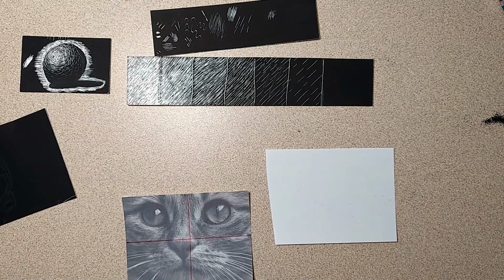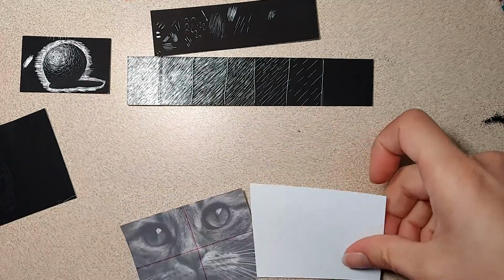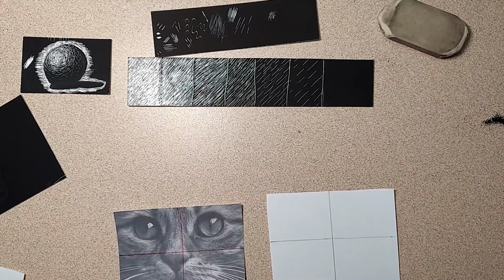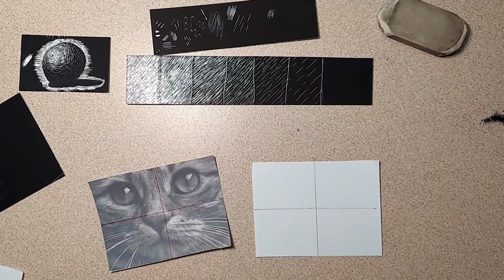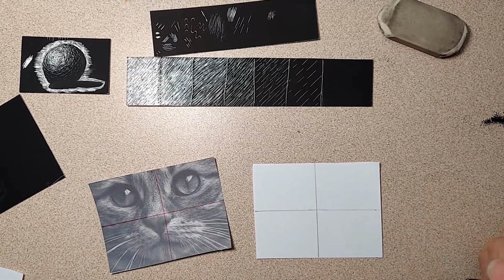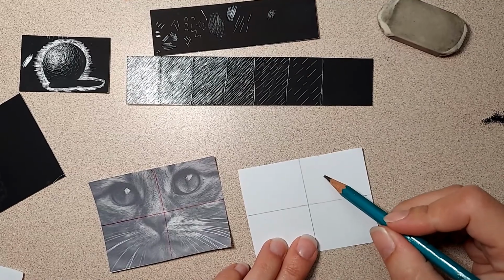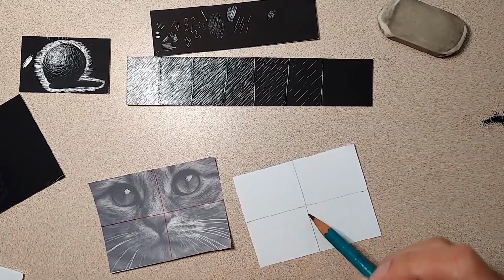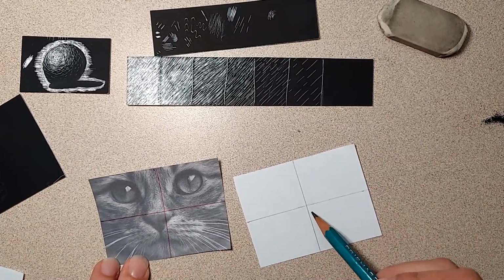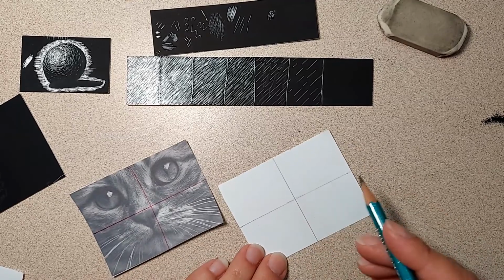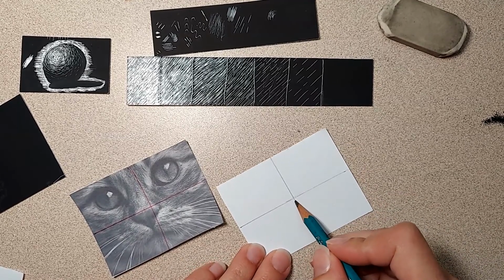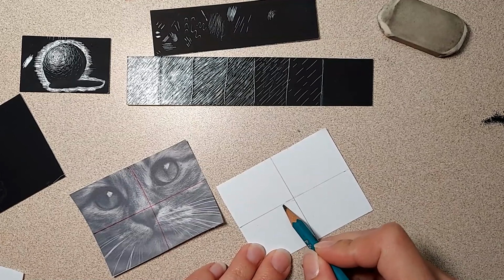All right, so I have a nice little crosshair there. You can do that on the paper here too. All right, so I have my crosshair here, and I'm going to start with the eyes, or maybe even the nose, because the nose is right there at the center point of the crosshair, so that will be a nice starting place. So that's what I would recommend.